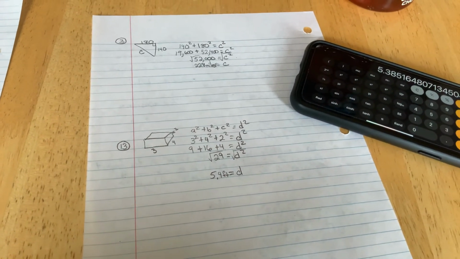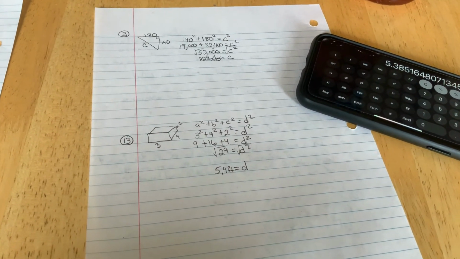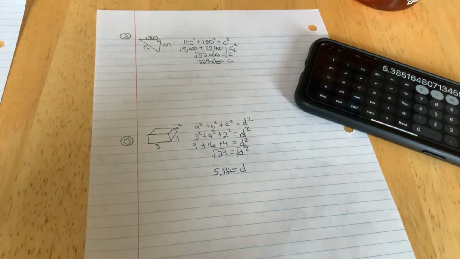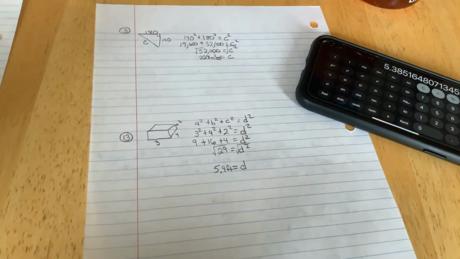Each problem is going to be worth 3 points. You get 1 point for the diagram, 1 point for the label, and 1 point for the correct answer.